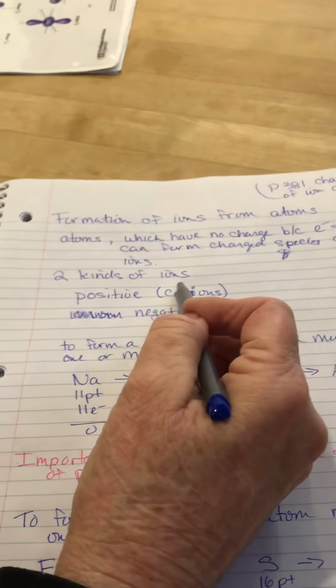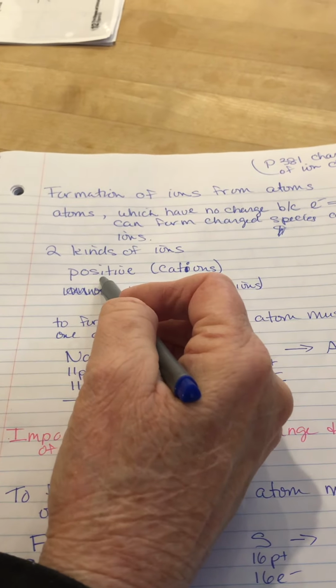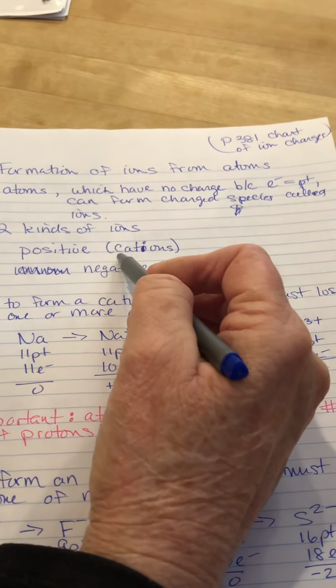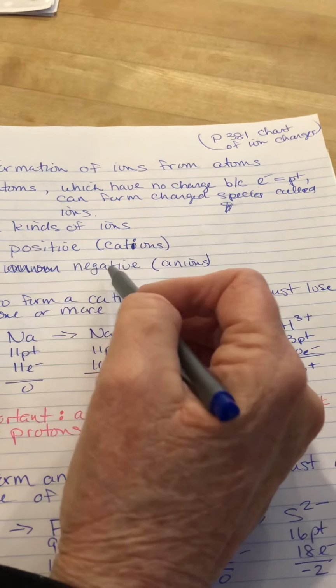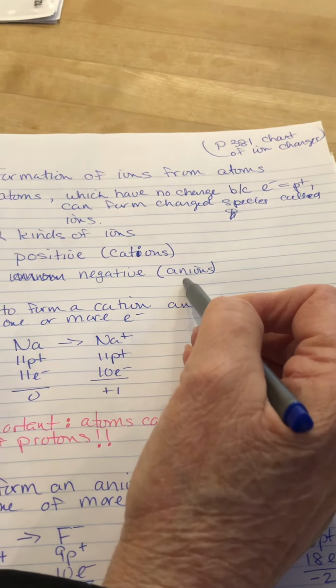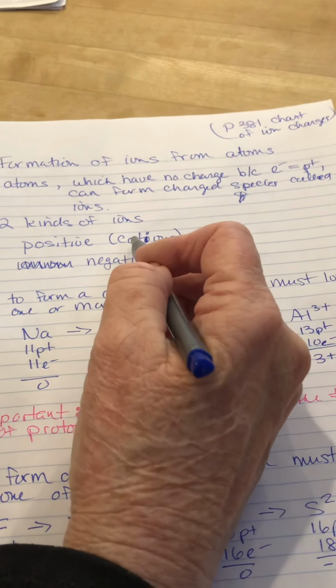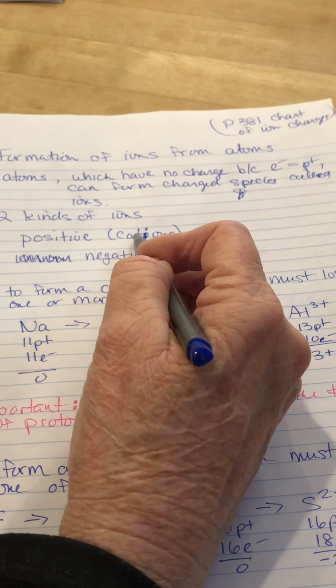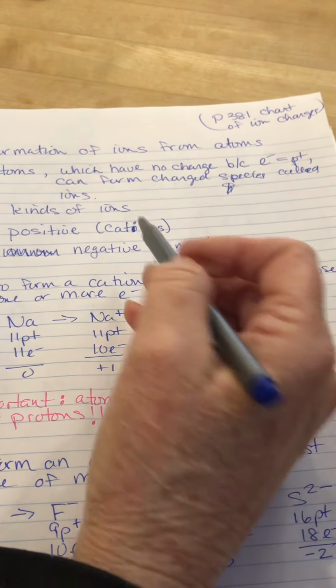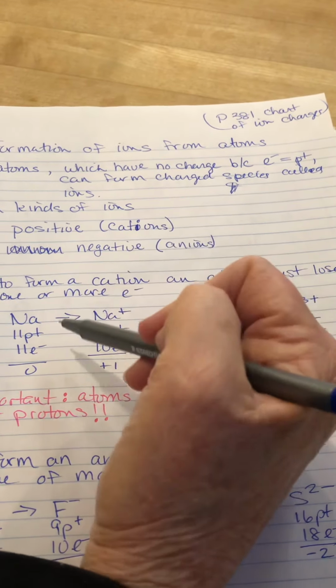There are two kinds of ions. There are positive ions, which are called cations, and there are negative ions called anions. The best way I have found to remember which is that the T in cations looks like a plus sign, positive. Positive has a T, cation has a T.